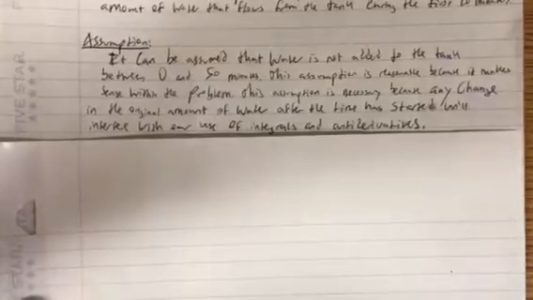One of the most important steps of the quality rep format is the assumption step. This is extremely important because what we assume here is going to determine how we approach the problem from this point onward. For our purposes, it can be assumed that water is not added to the tank between 0 and 50 minutes. This assumption is reasonable because it makes sense within the context of the problem. It's also necessary because any change to the original amount of water in the tank after time has started will interfere with our use of integrals and antiderivatives.